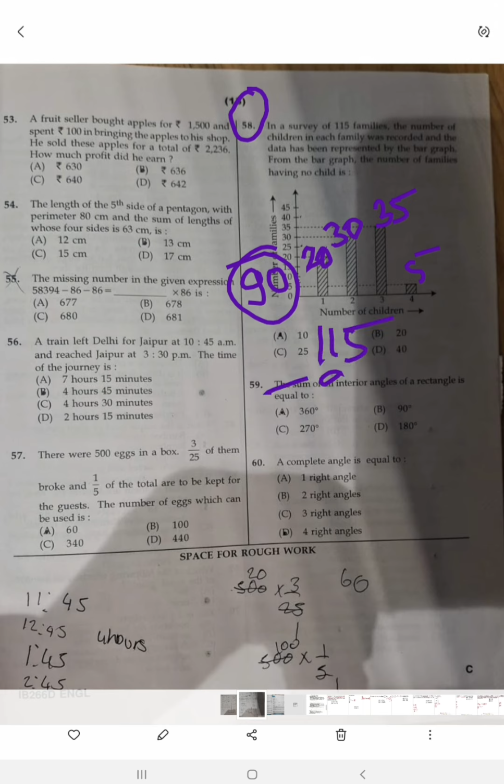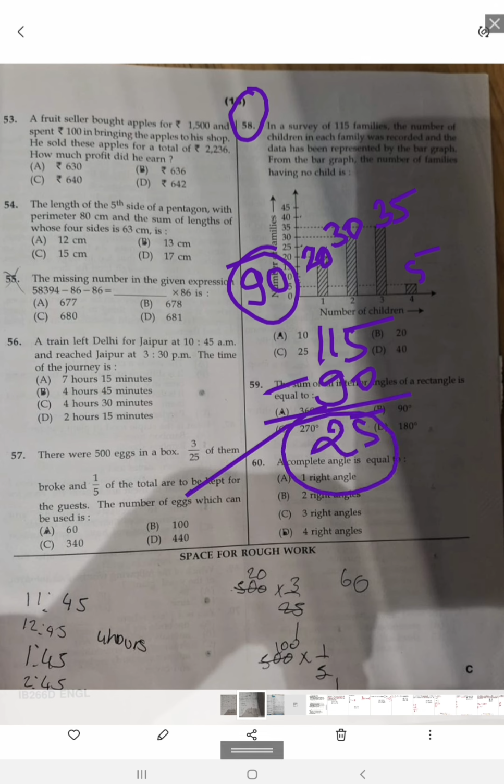Okay, so here this is 20. And this is 30, and this one is 35, and this one is 5. So if we add all these, what will be the total? 5 and 5 is 10, and 1, that is 2, 3, 6, 2 plus 1, 3, 3, 6 plus 3, 9. So 90. All right. So 90 families are having children. That is the meaning from the bar graph. 90 families are having children. So how many families are not having a child? Total 115 is given. So minus 90, then it will give the answer, that is 25. So 25 families are not having a child.